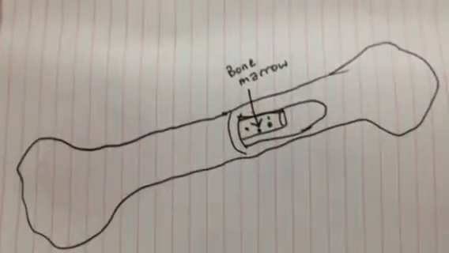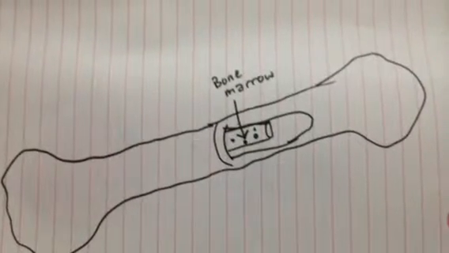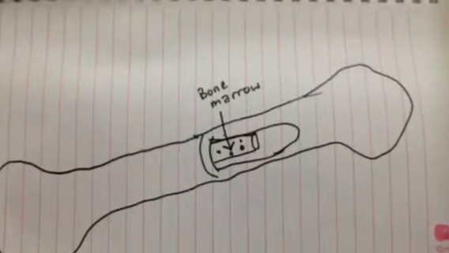Let me introduce you to Bob. Bob is a red blood cell in your body, and he is going to be your tour guide for the day. First of all, if you guys didn't know, Bob starts off being a deoxygenated red blood cell. You might be wondering, where did the red blood cell come from? Well, it is born in the red bone marrow, which is in the skeletal system.